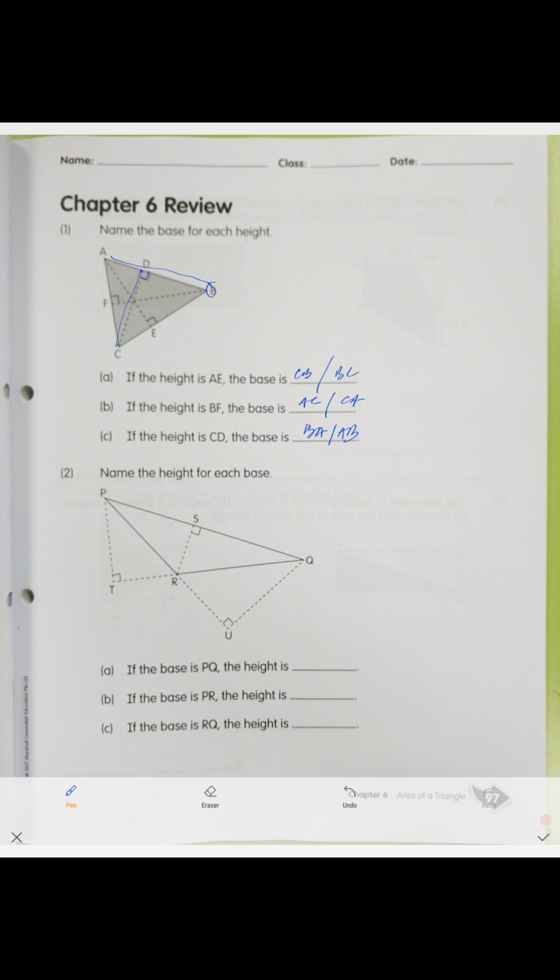All right, the next one, name the height for each base. Now we need to identify the height. We have the base. The first one, the base is PQ. Here is the base, here is the perpendicular line. So the answer is SR or RS.